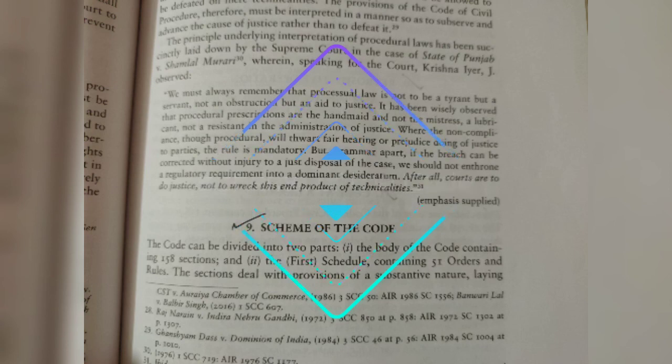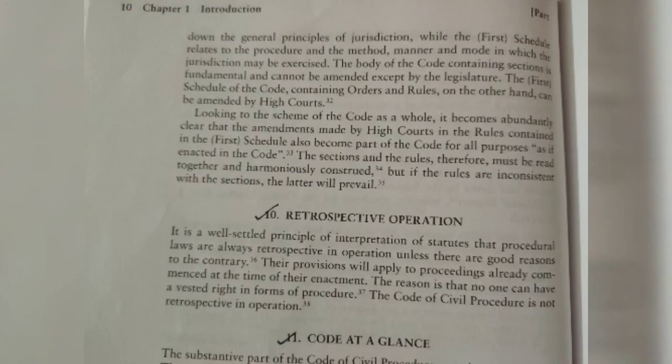Moving on to the scheme of the code. The code can be divided into two parts: the body of the code containing 158 sections, and the first schedule containing 51 orders and rules. The sections deal with provisions of a substantive nature, laying down the general principles of jurisdiction, while the first schedule relates to the procedure, the method, manner and mode in which the jurisdiction may be exercised. The body of the code containing the sections is fundamental and cannot be amended except by the legislature. The first schedule, containing orders and rules, on the other hand, can be amended by high courts.